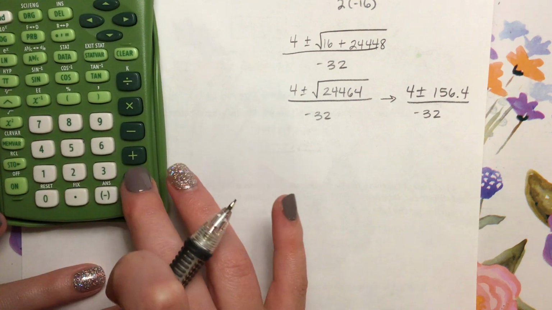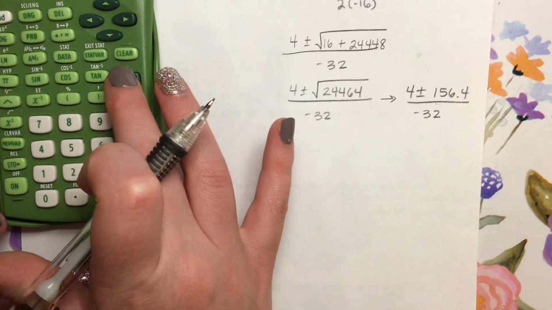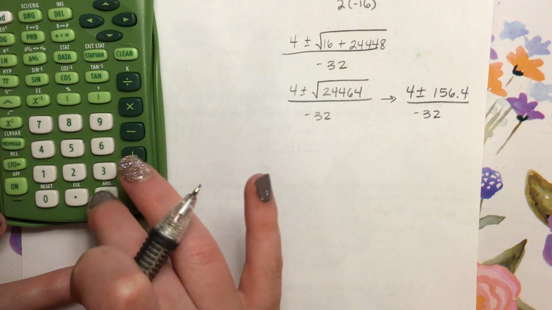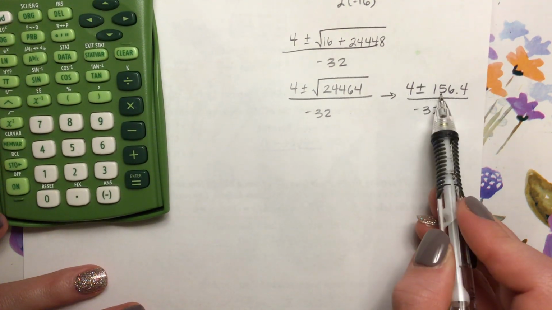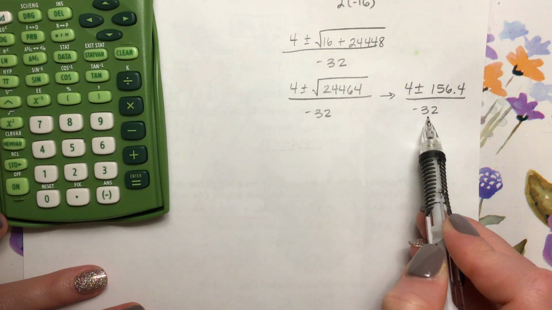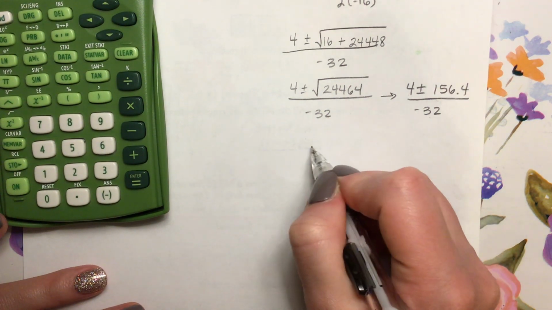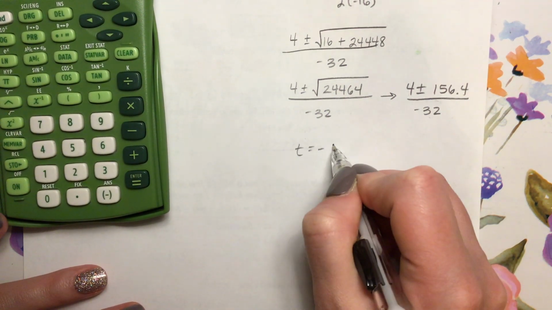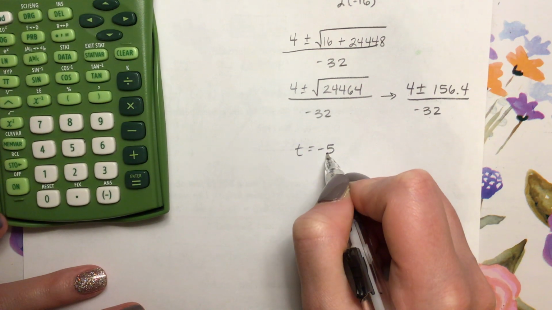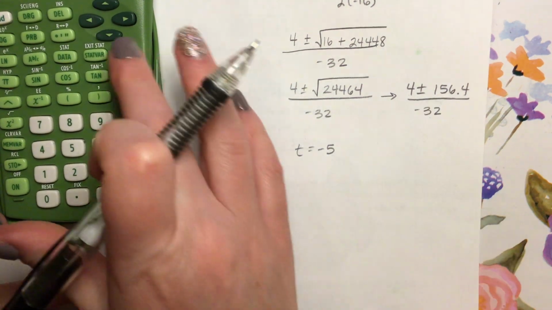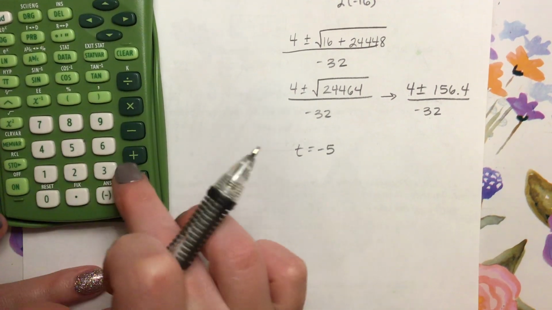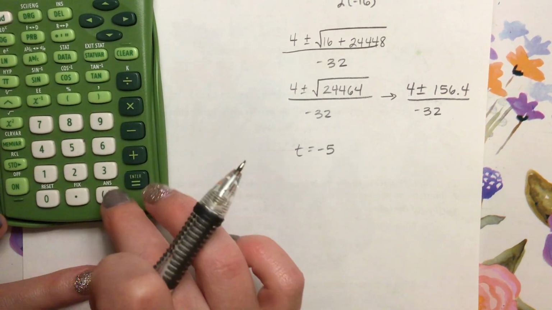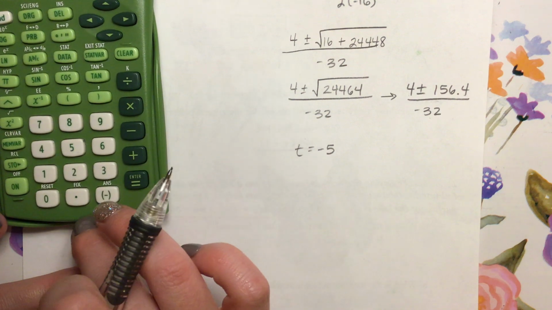So if I do this, if I take 4 plus 156.4 and then divide by negative 32, I'm getting t is equal to negative 5. What happens if I say minus? So I'm taking 4 minus 156.4, dividing it by negative 32.